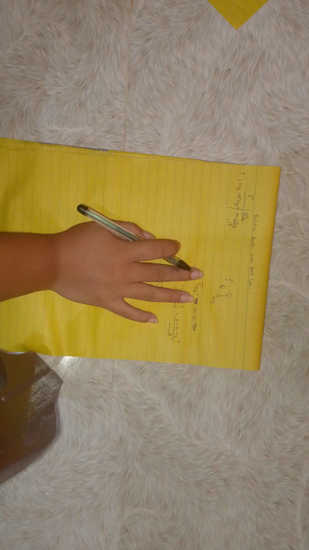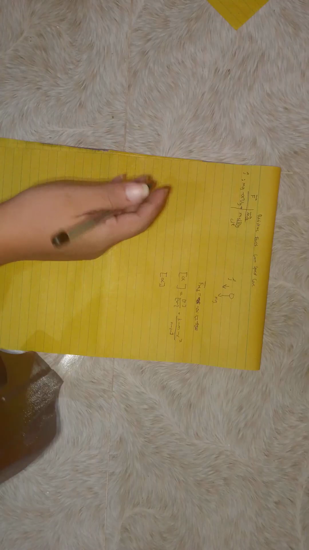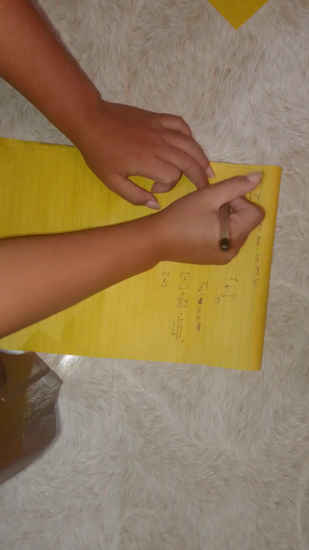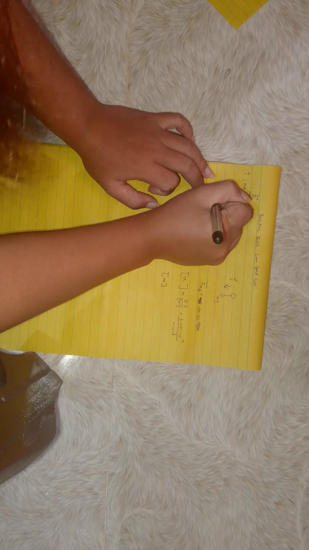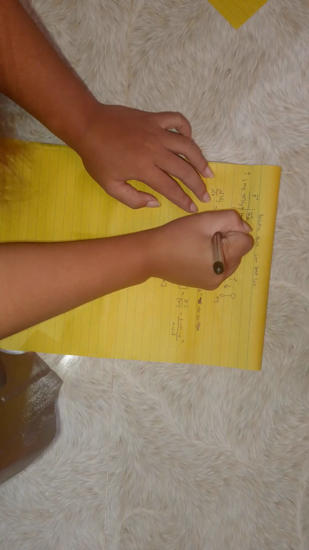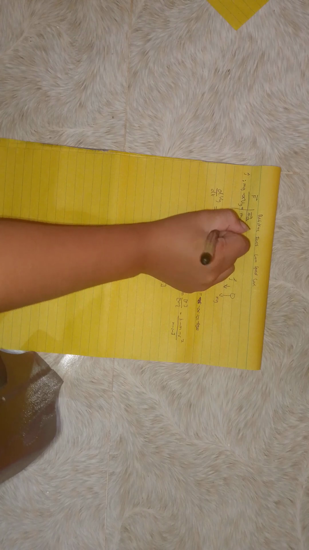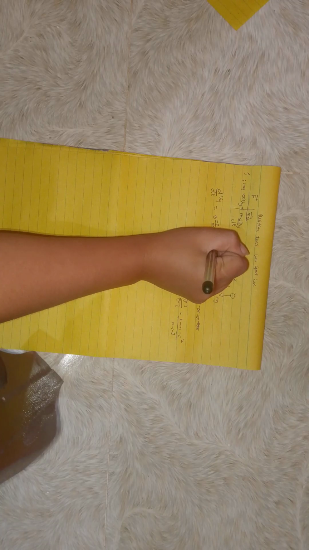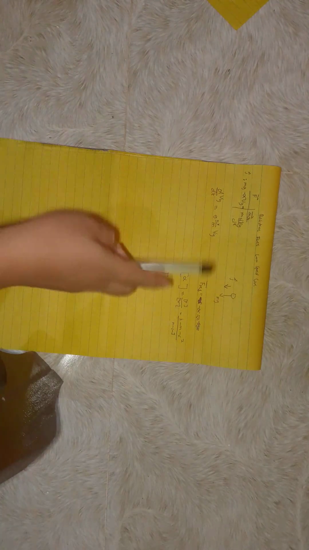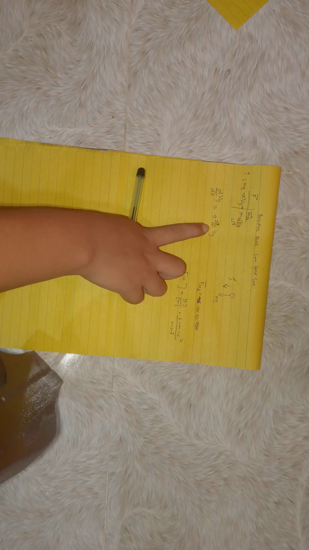Let's rewrite this as in the video, and it will become dvy over dt is equal to g minus alpha over m vy.